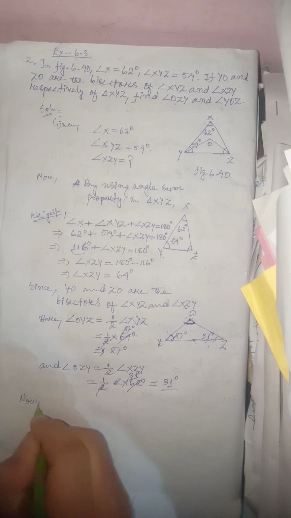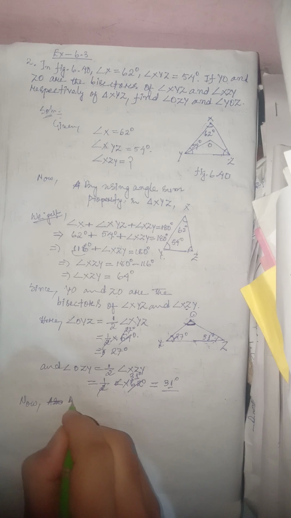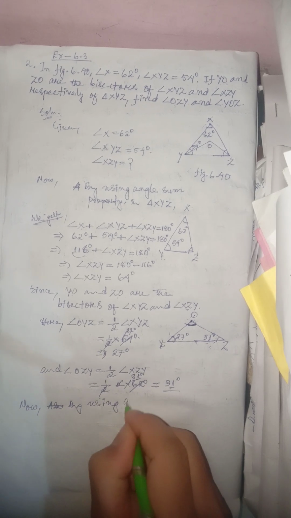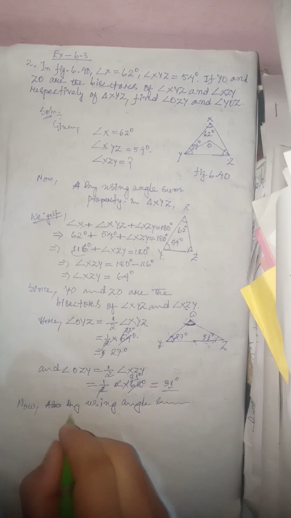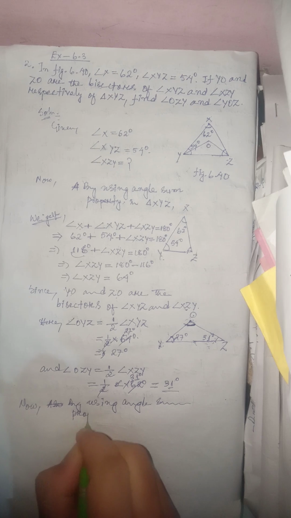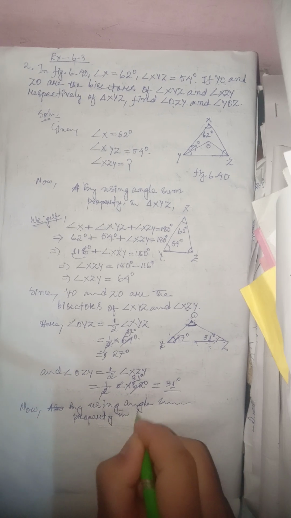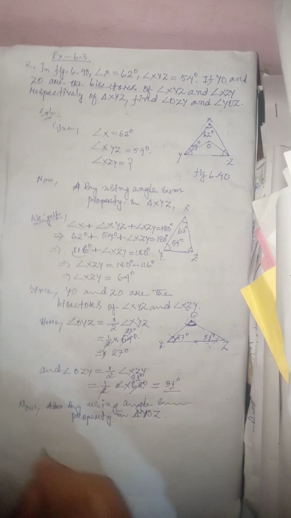We will use the angle sum property again in the triangle. What is the triangle? That is triangle YOZ.